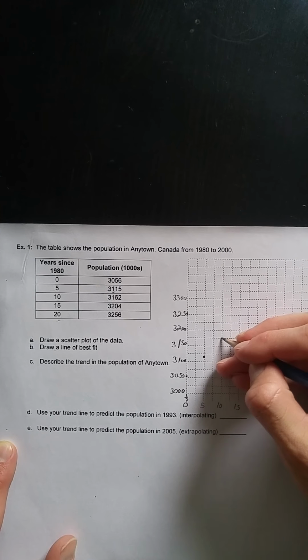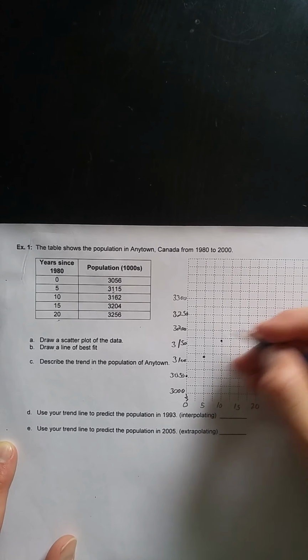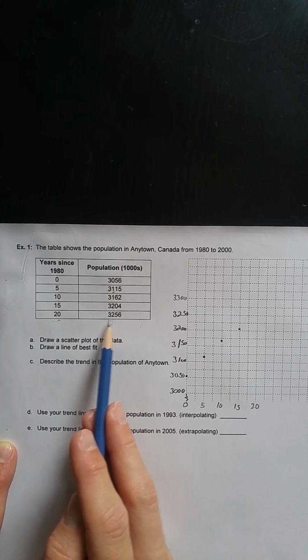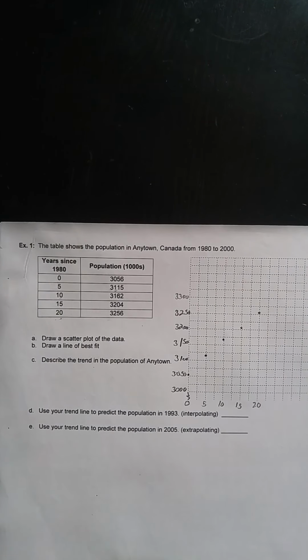It'll be about here. 15 years, 3,204, just going to be right above 3,200. And then 20 years after, 3,256, so it'll be just over 3,250. We can see it's following a trend, right? It's basically an upward trend.